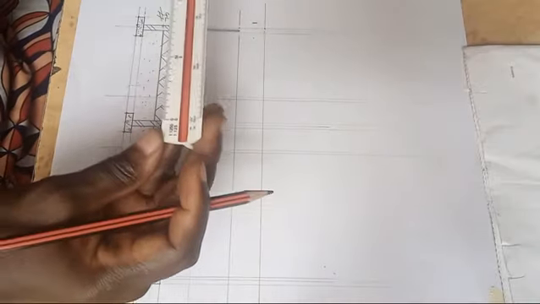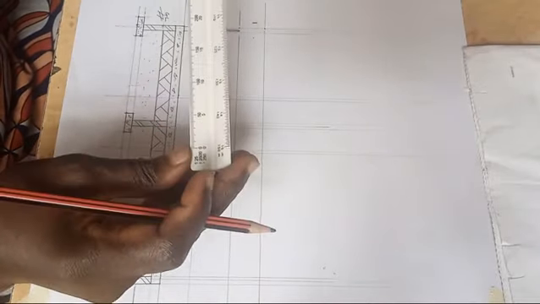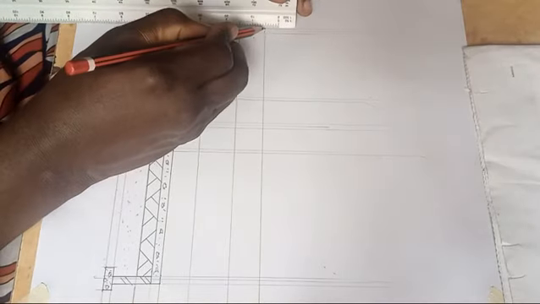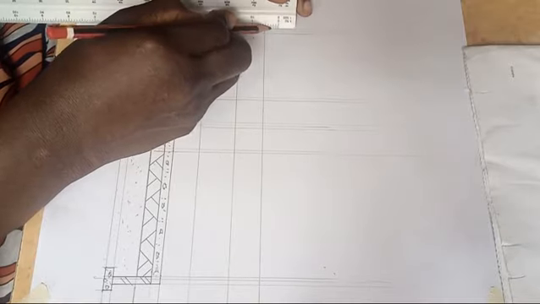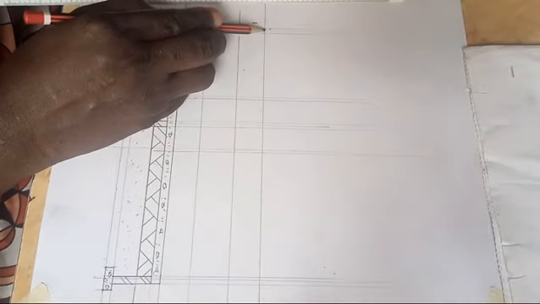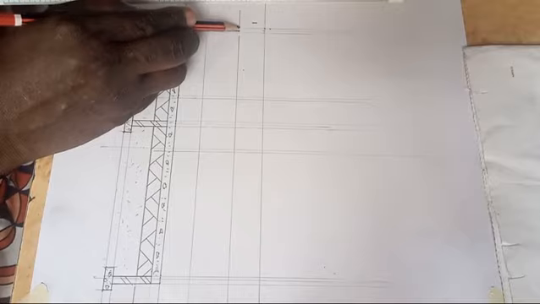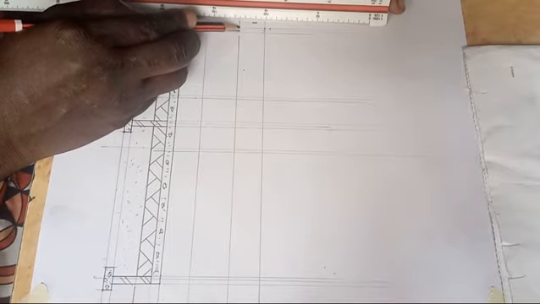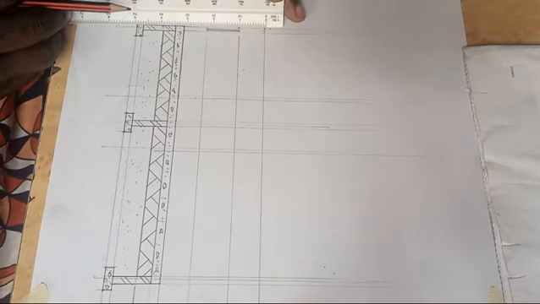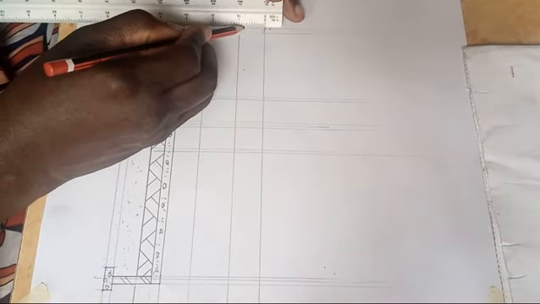Don't forget we have to use scale 1 to 50. Don't get confused at any time. Always check your scale before you take any measurement. This is 200, because to get 25 it will not be easy. Oh, sorry, I measured at the wrong place. This is the floor to ceiling level. This is the window level, so it should be here. This is 200. So let us erase this one so that it doesn't cause confusion.